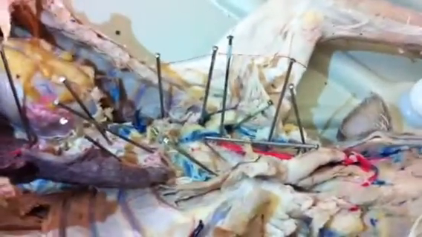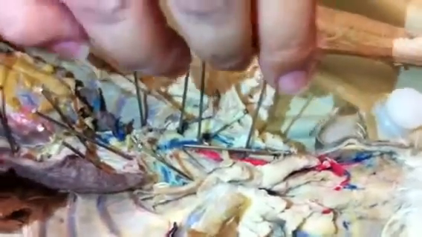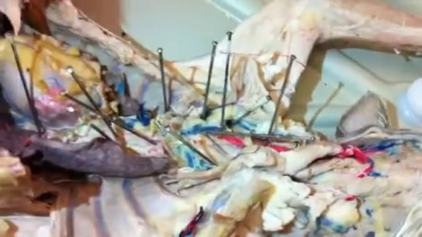Okay, so over here we were at the common carotid. The common carotid keeps going until it gets to the cranium and then splits into the external and internal carotid, and then they start splitting from there.